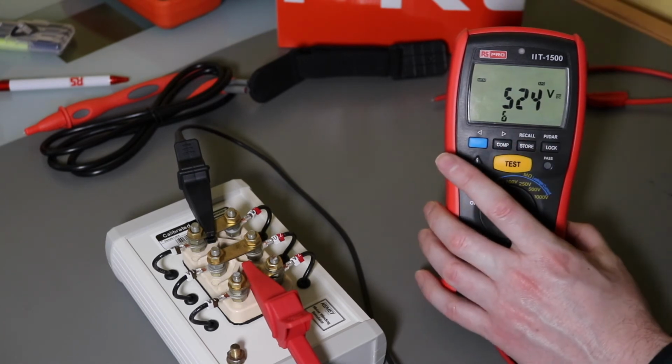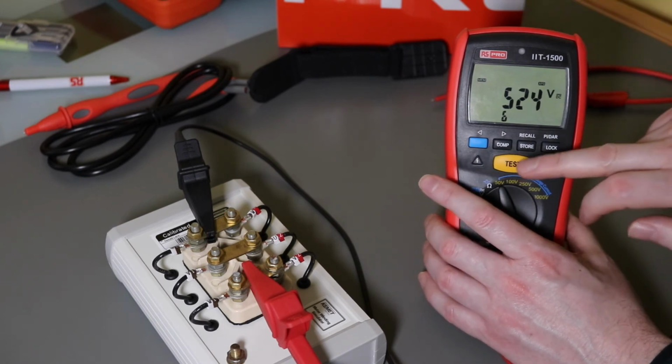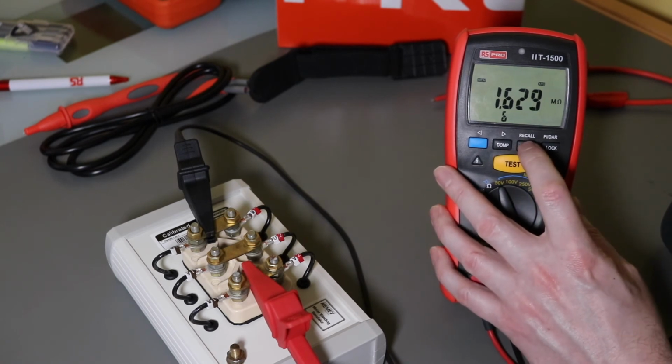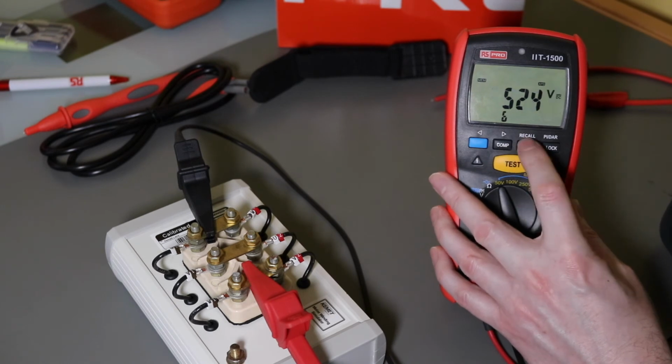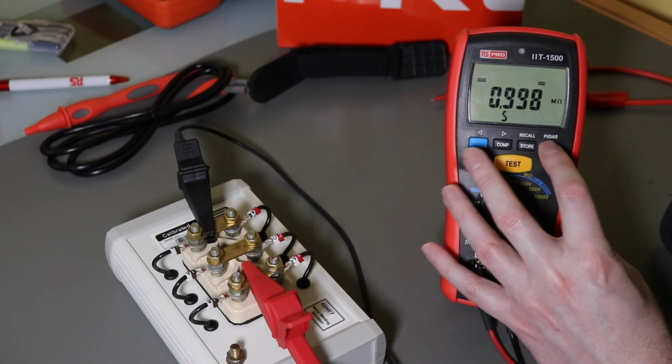So when I've just done a normal non-timed insulation test, just on the control of the test button and the lock facility if necessary, I get the resistance reading at the end of it, the leakage current and the test voltage. I can go back to do each one of those.